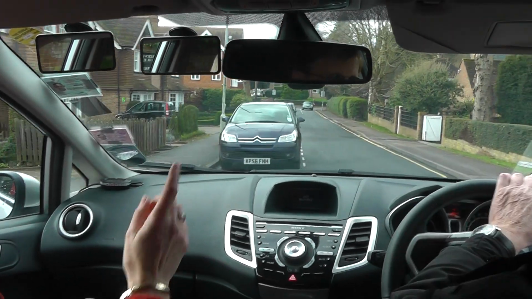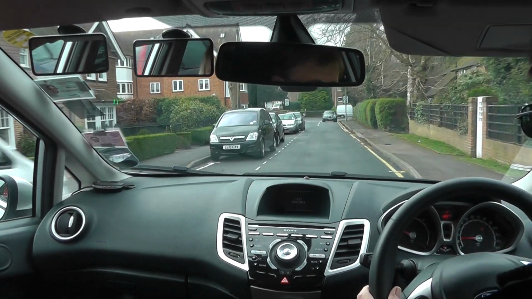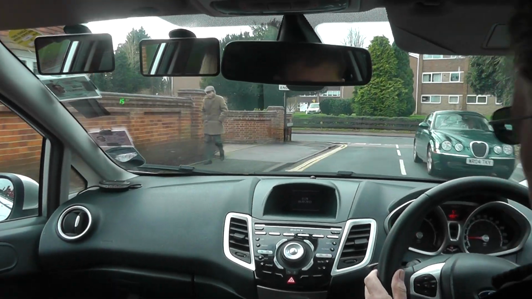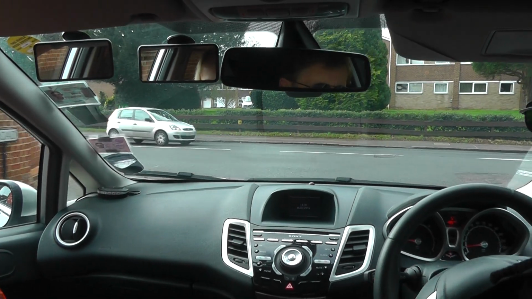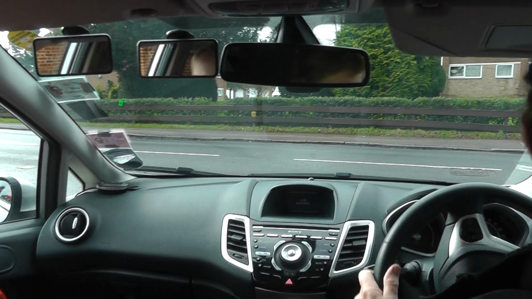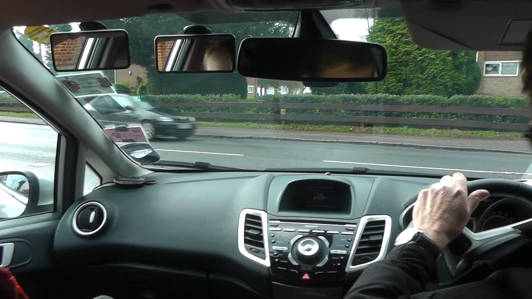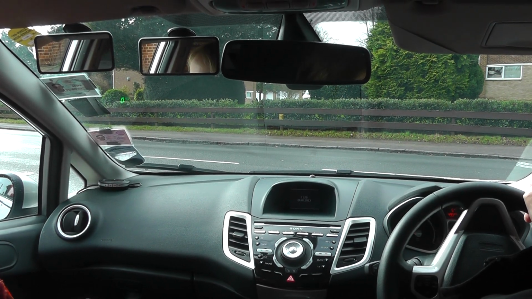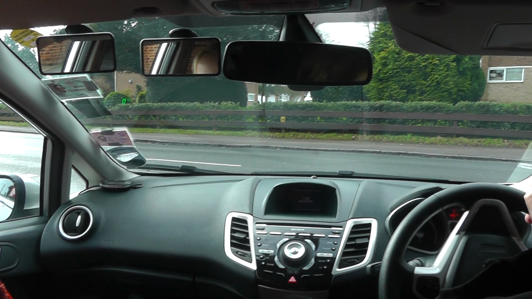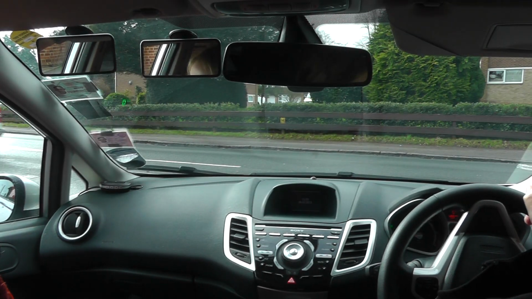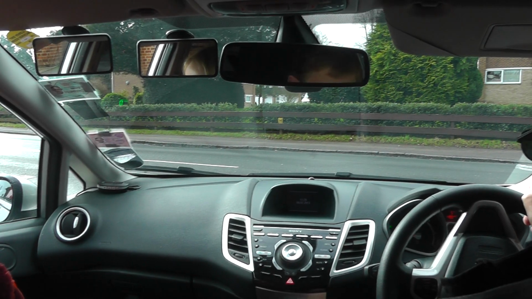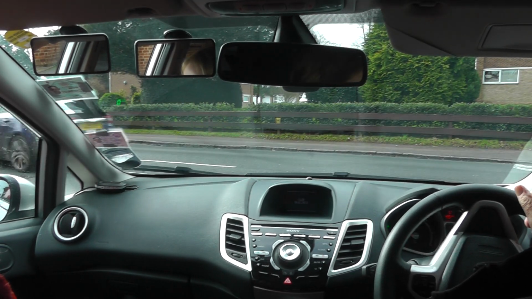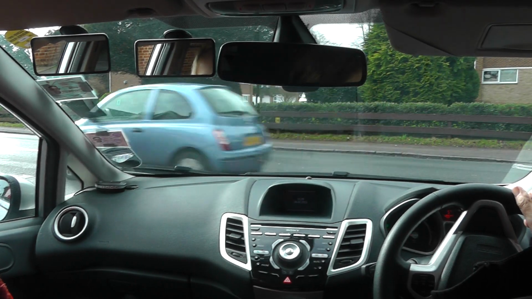Right. If you check the mirrors, that's it. And turning left. Which mirrors are you checking to go back in? Left. Good. Crazy, isn't it?